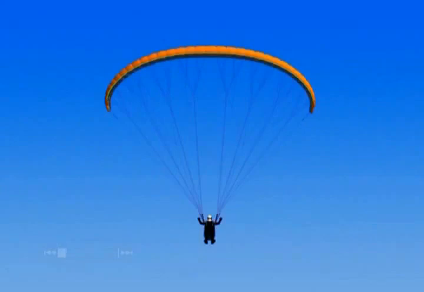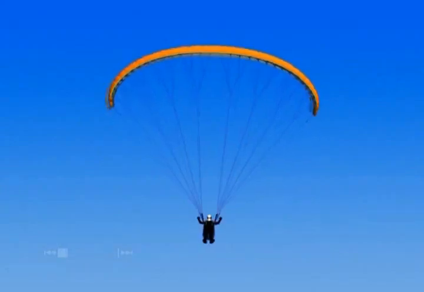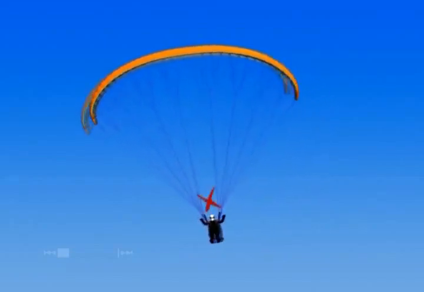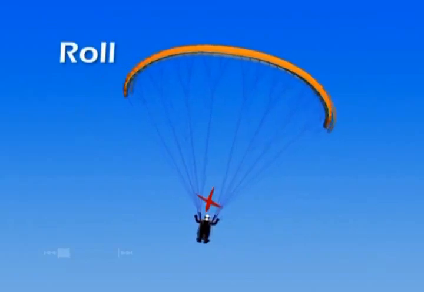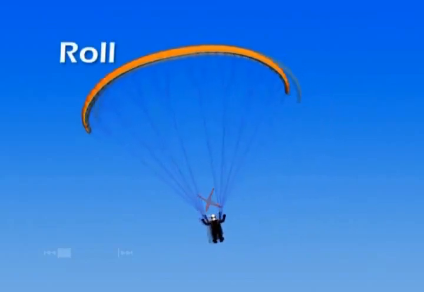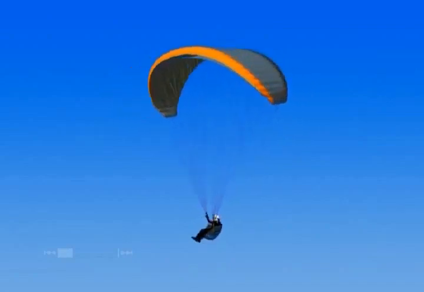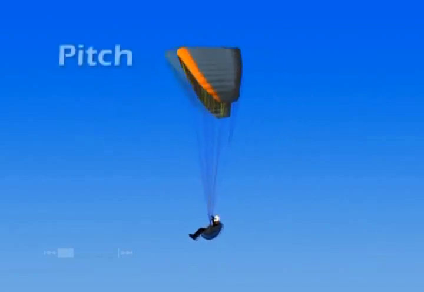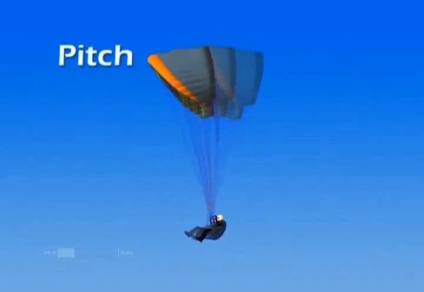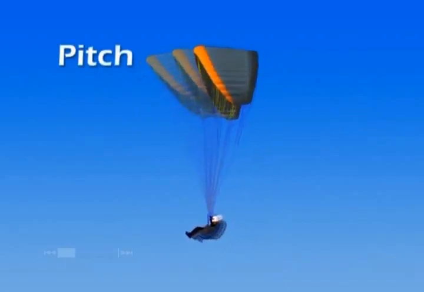First off, let's look at a model showing the pilot and the paraglider's combined center of gravity. It's located just above the pilot's head. This right-to-left motion, called roll, is induced by the pilot or is caused when part of the wing comes into contact with a thermal. The second movement of the wing is the pitch. It's the wing's forwards-backwards movement.